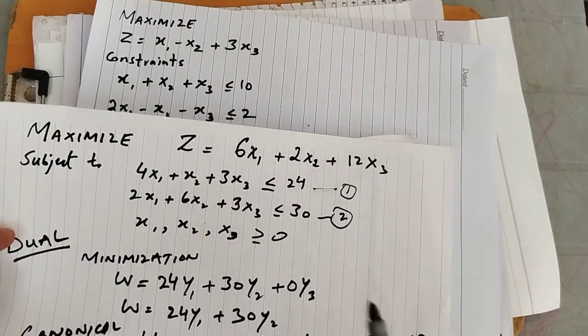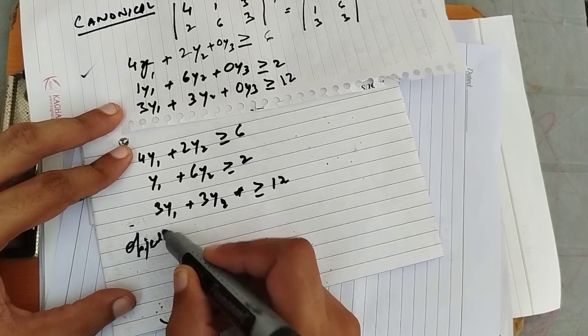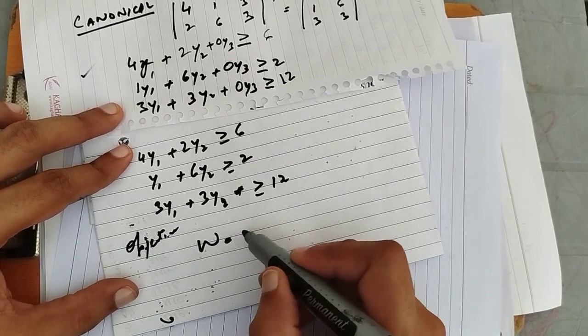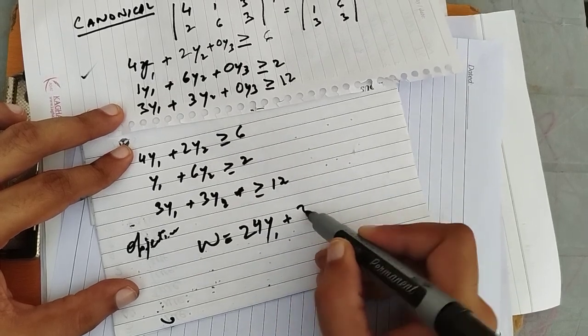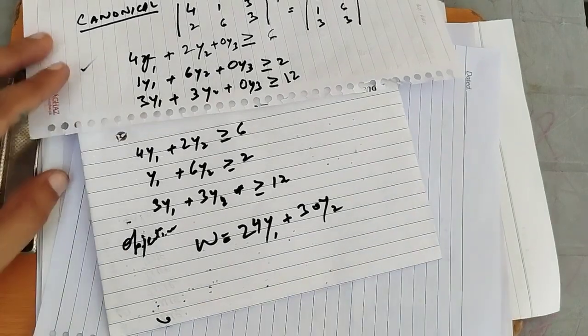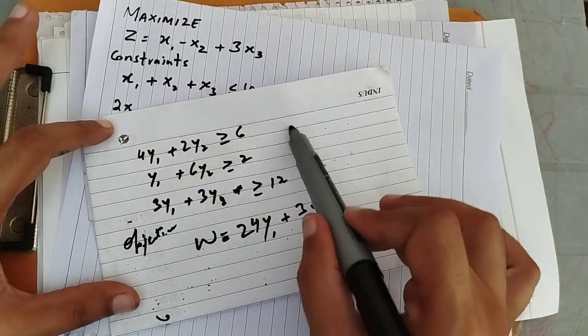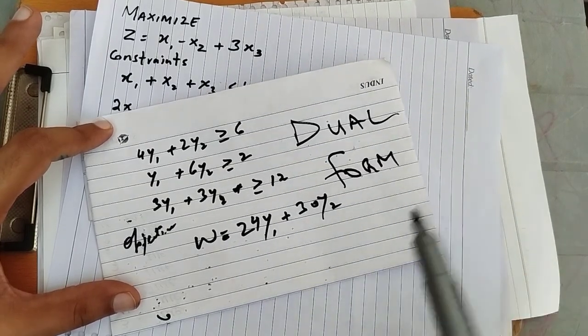So you see, if we had 2 constraints over here, now the constraints are 3, and the objective function has become what we already took out. I'm just rewriting it. So this is the dual form. Thank you.